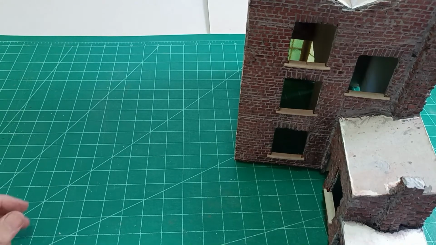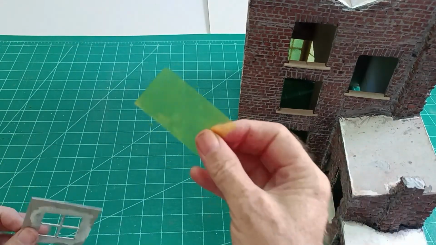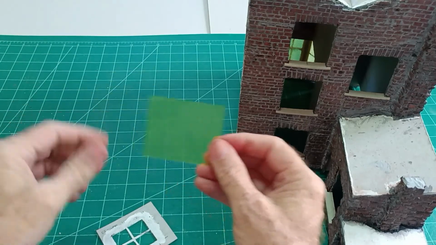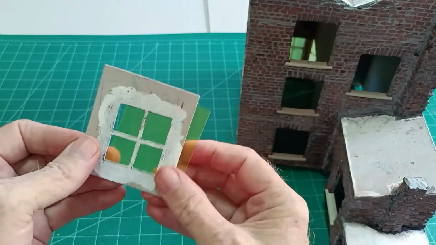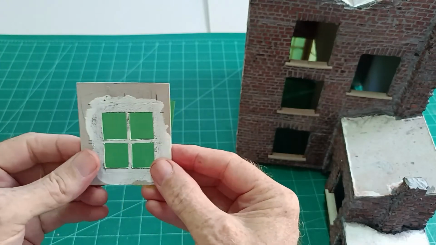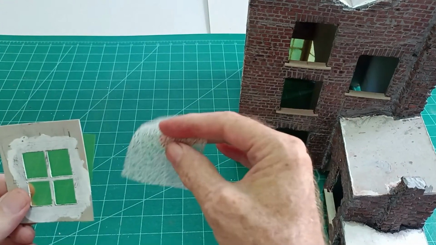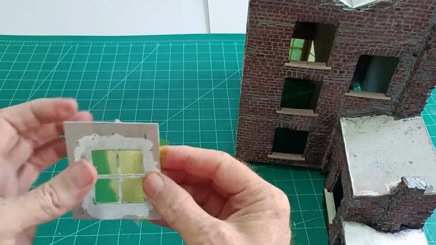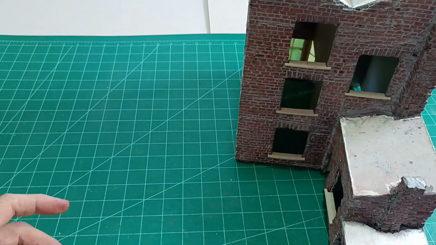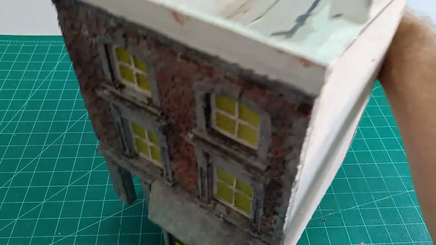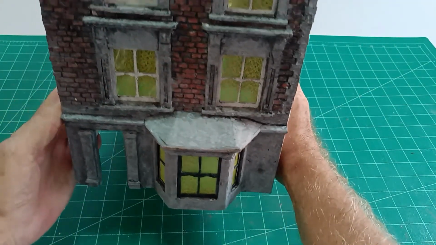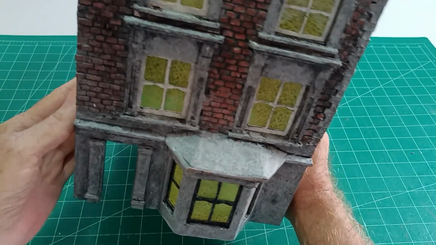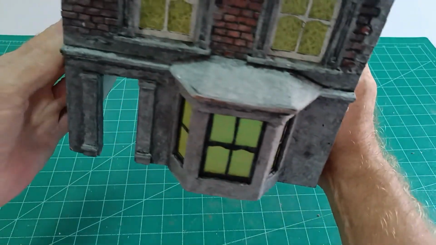So when that's done, I glaze them with a yellow plastic sheet just to make it look a little more ominous. That will sit behind the window there, and then an offcut of net curtain will go behind that, just to finish the window off. I did the front, so you can see the windows are in the front. They'll need a little bit more weathering once everything's completed and the bay window is in.